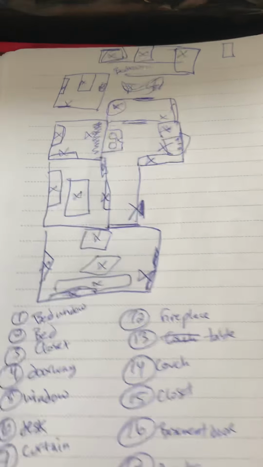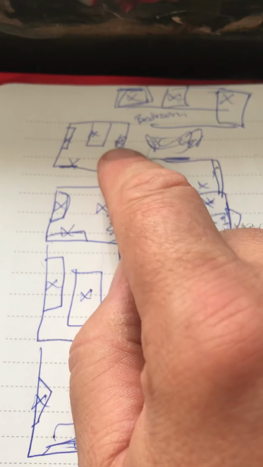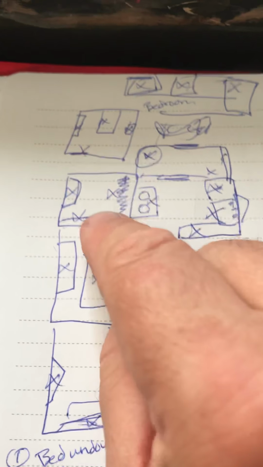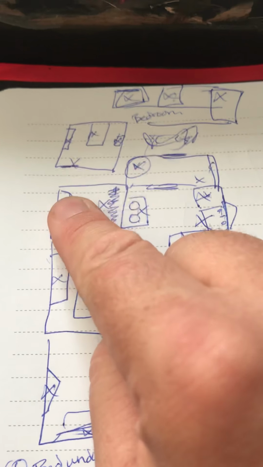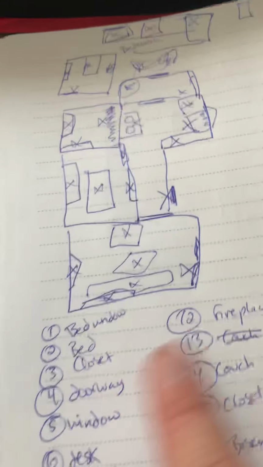Then I made it a little more detailed of how many stations per room, right? The window, the bed, the closet, the doorway. The window, the desk, the curtain. All the way through so that I basically had 3 or 4 stations per room. Then I wrote out what those stations were.